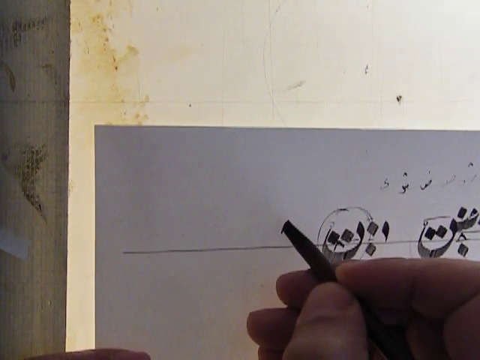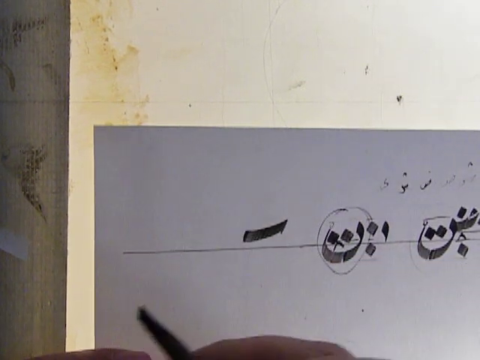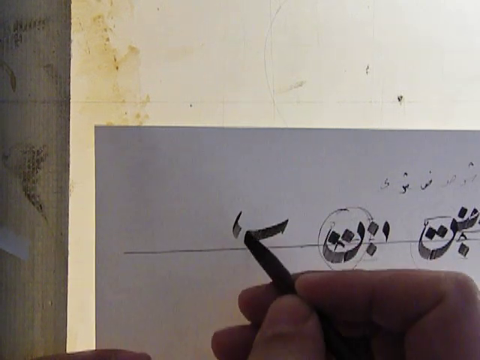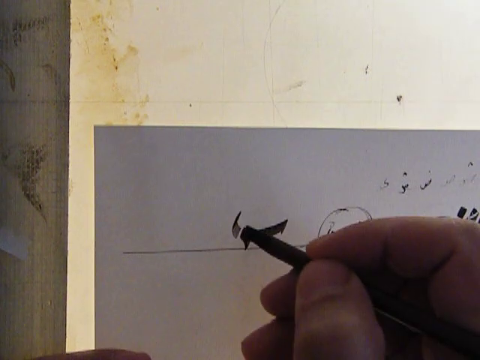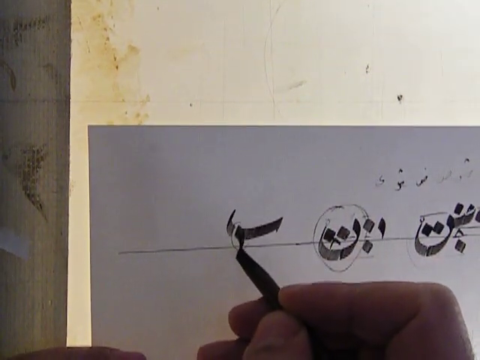This is another shape of the scene, and this is the ba, if you remember. See, now I'm gonna write the noon. See, I use the head of the noon here and the body as well.